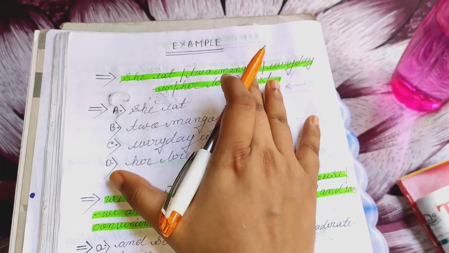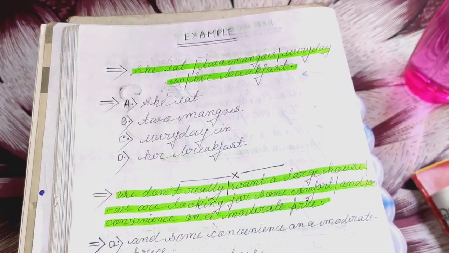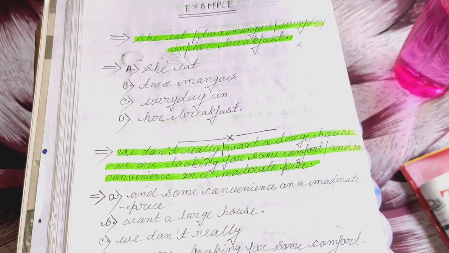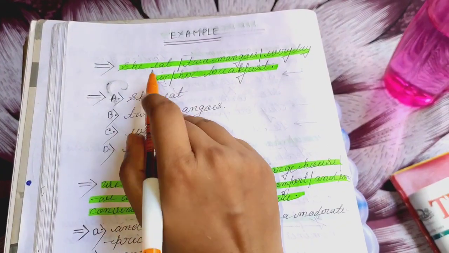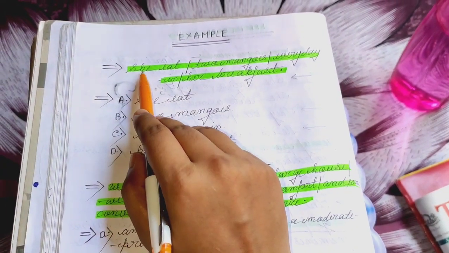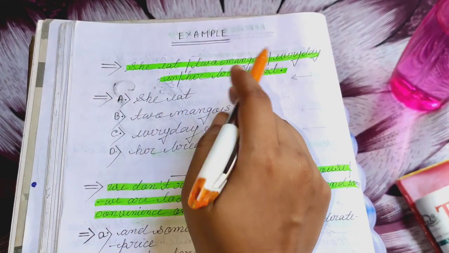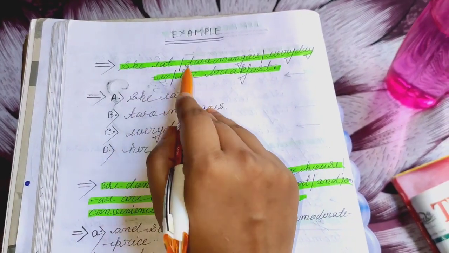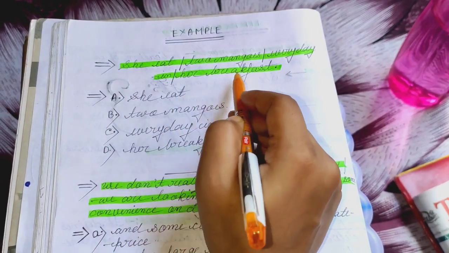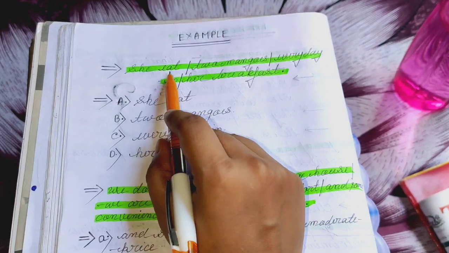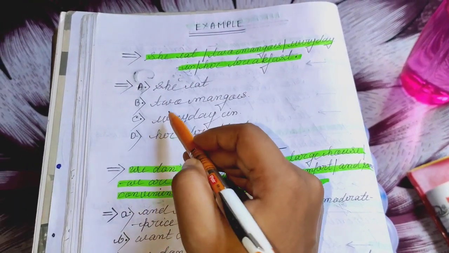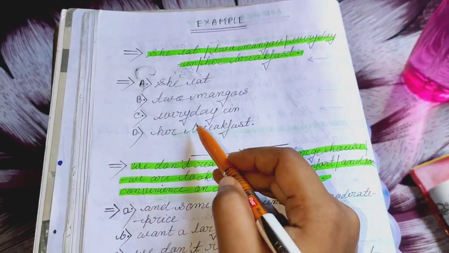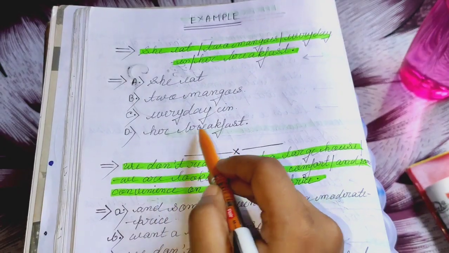So mates, here you can see we have noted down 3 examples on error correction, and we shall solve them one by one. In our first example, you can read: She eat 2 mangoes every day in her breakfast. Now you have to find out which one is incorrect here. This one, she eat, or this one, 2 mangoes, or this one, every day in, or this one, her breakfast.